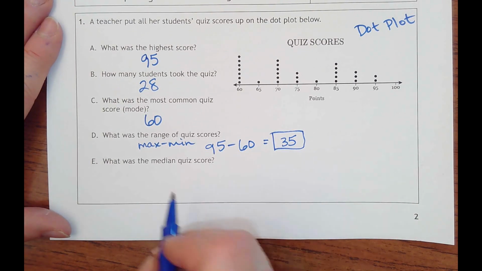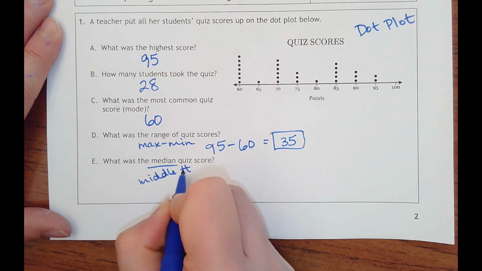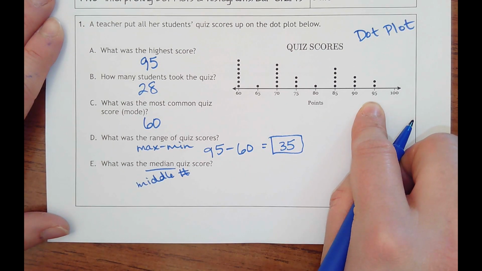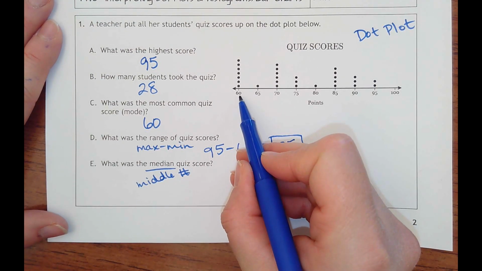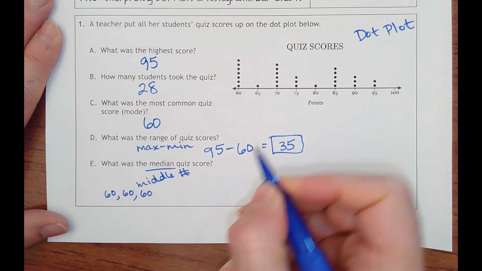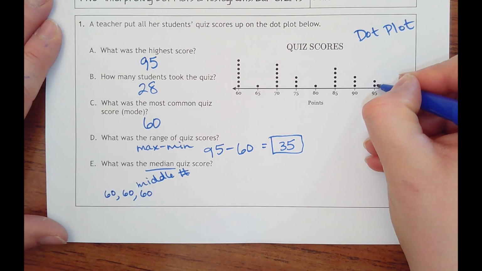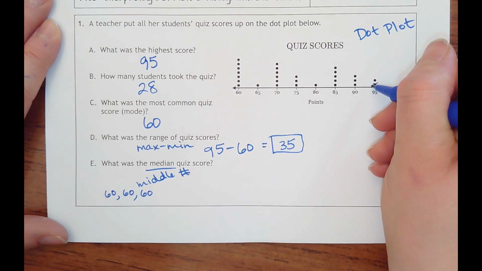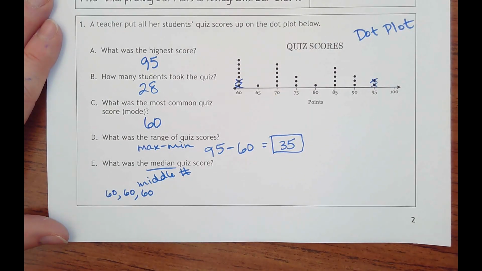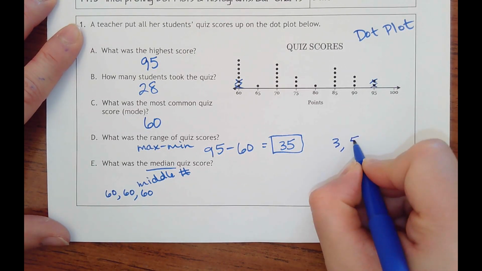What was the median? Median is the middle number once scores are arranged from least to greatest, which these are. You got a couple different things you could do. You could literally write out all the numbers, but it would take a while. You could write 60, 60, 60, 7 times. Yuck. I would also maybe cross points off. So there's one of the highest, one of the lowest, one of the highest, one of the lowest. You could do that.